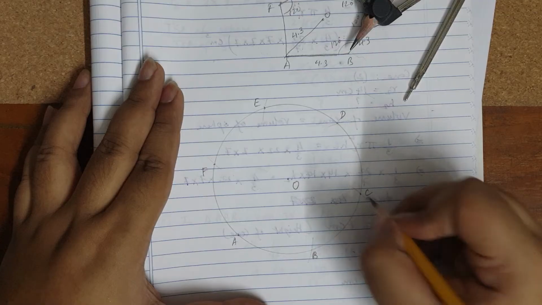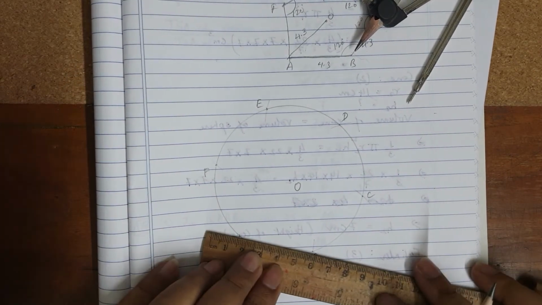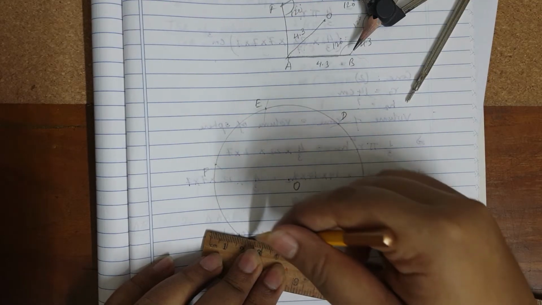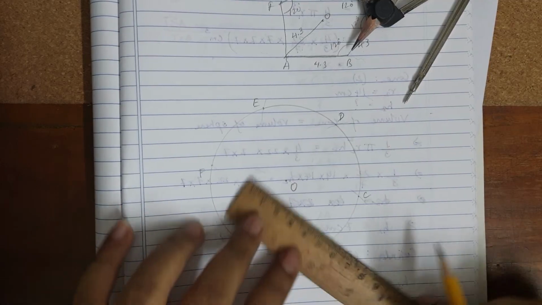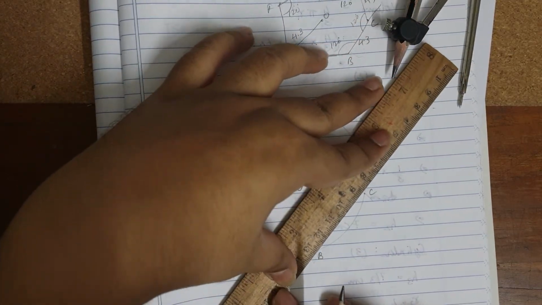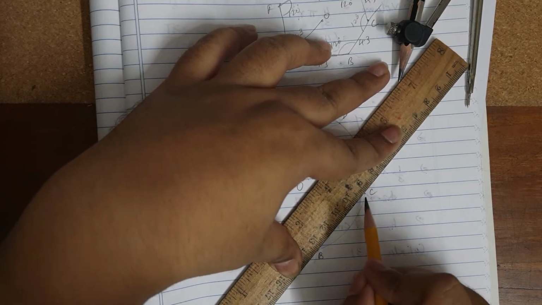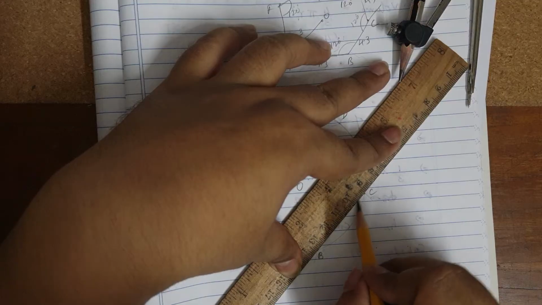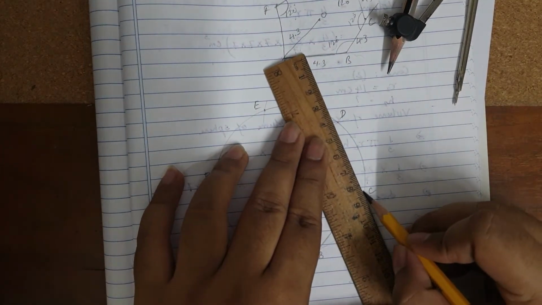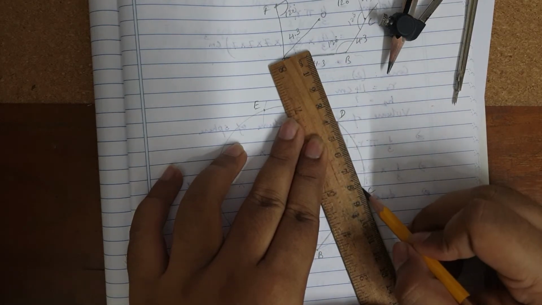And all I need to do now is join the vertices using my scale. So this is a very easy method to construct my regular hexagon and it's very accurate. But like I said, this method is not going to be accepted. So what I need to do is, after drawing my regular hexagon, I would need to show as if I have got the regular hexagon by drawing 120-degree angles.